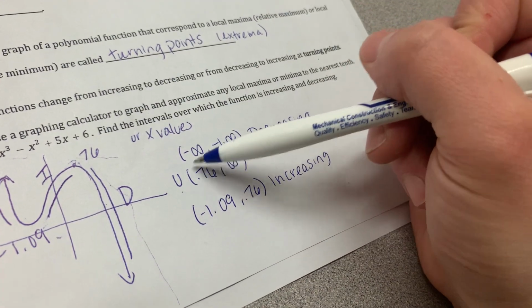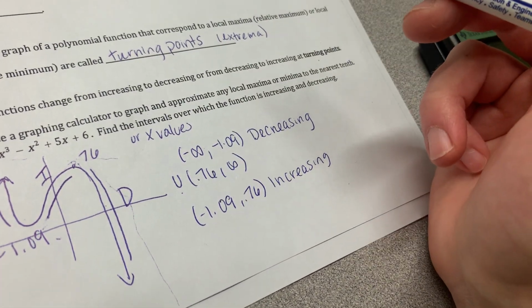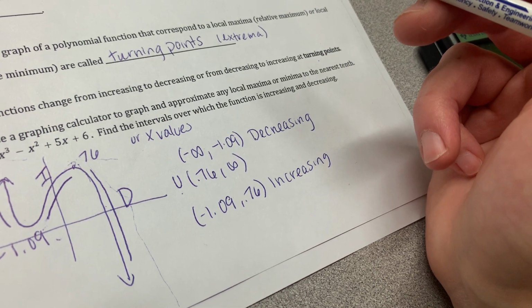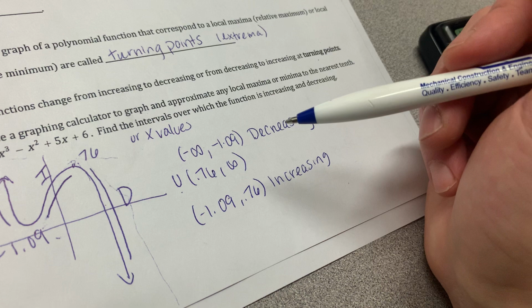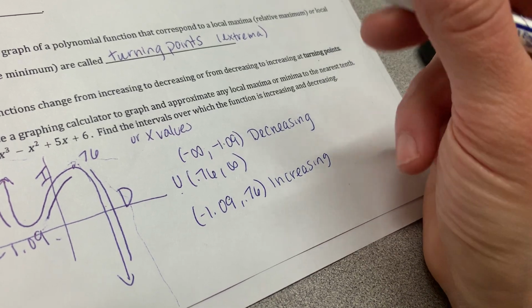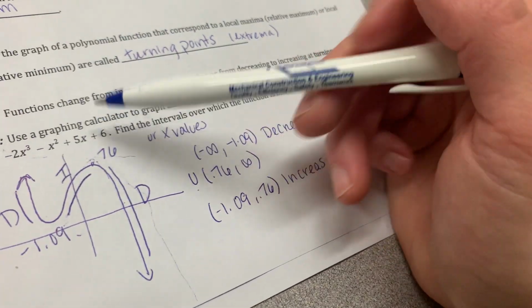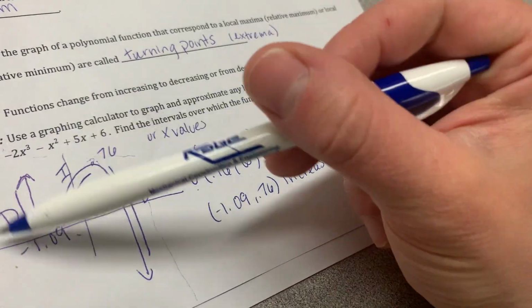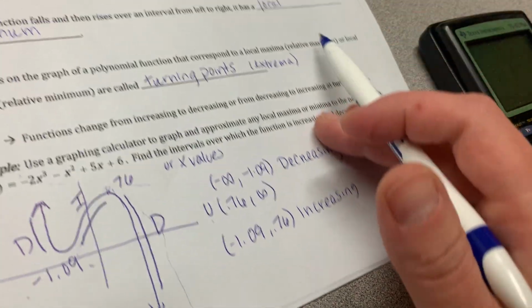Notice I put a U for union, like and. Okay, so sorry, it's loud at school right now. Increasing and decreasing. So you're always going to hop back and forth. So you're never going to have decreasing, increasing, and then increasing again. That just doesn't even make any sense. So that's how you would complete that.